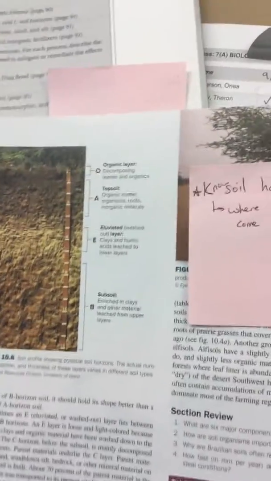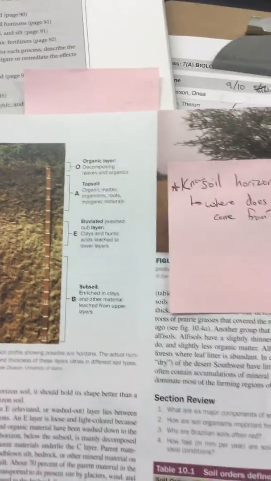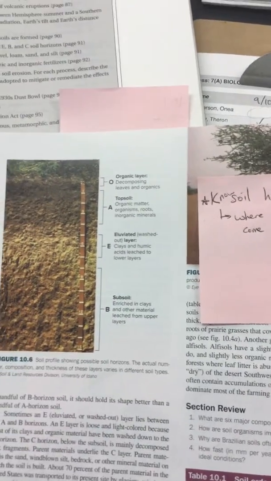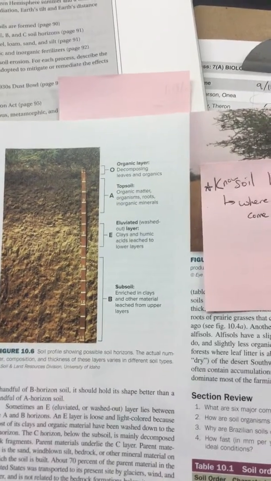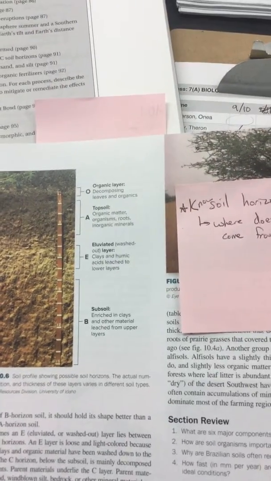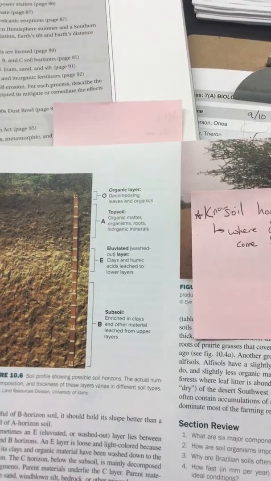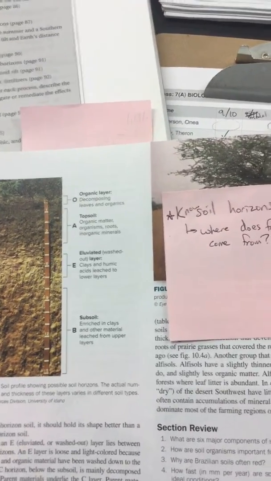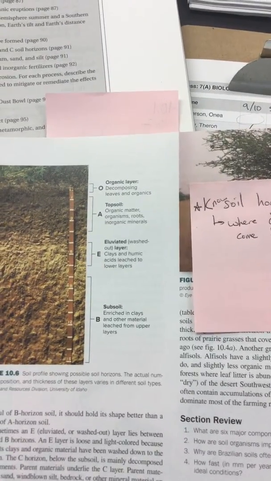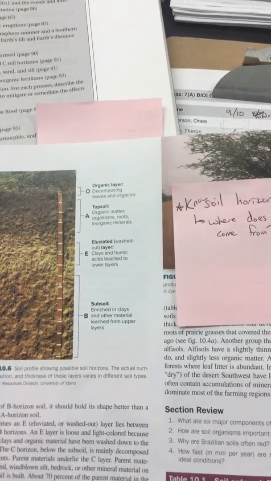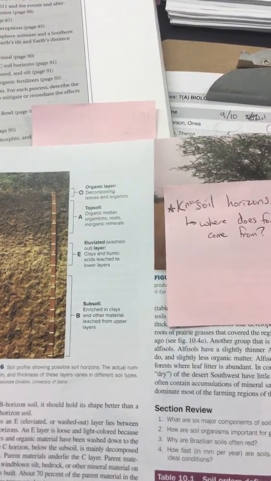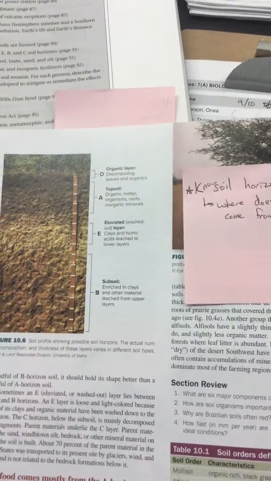So when we're looking at soil horizons, this is an example of them. So there's the O layer, and that O stands for organic. There's topsoil, also called the A layer, and this is where there is a lot of organic matter, but there are also roots, and there's inorganic material around or involved. The E layer is the alluviated layer. Alluviated means washed out. You don't have to know what the different letters stand for.